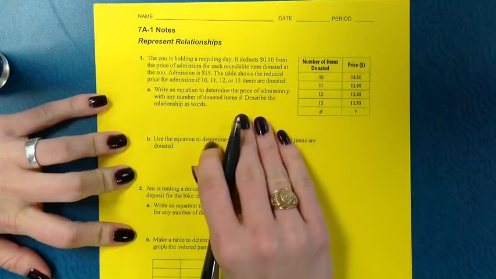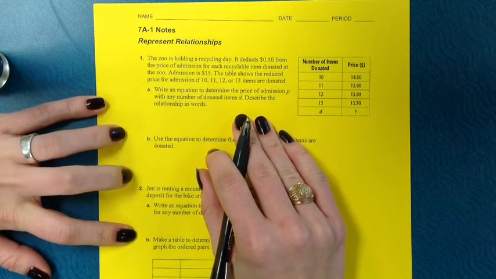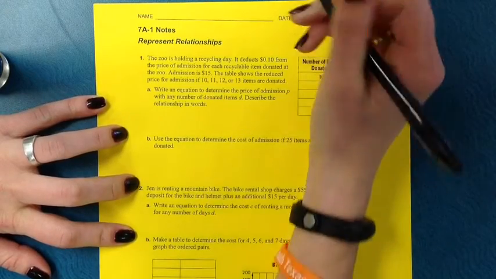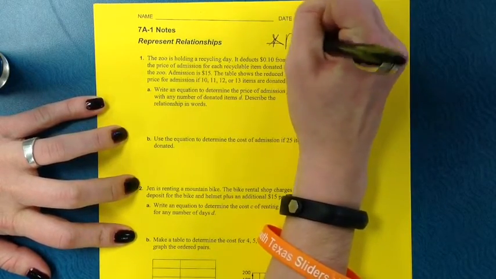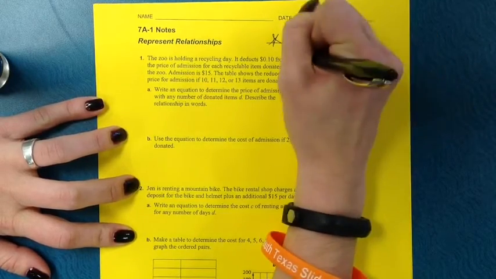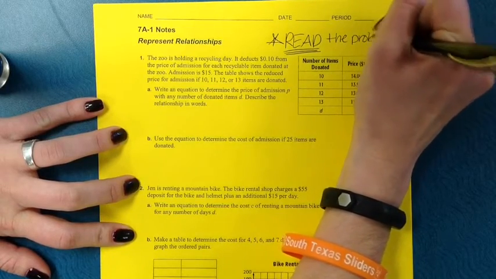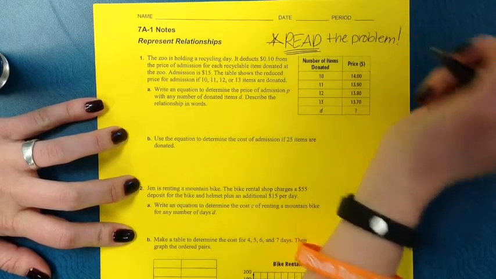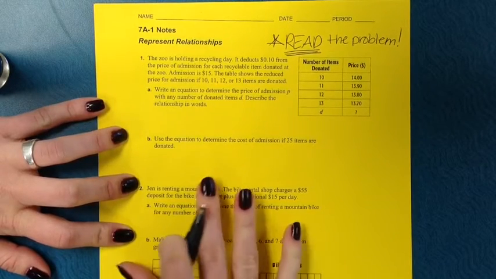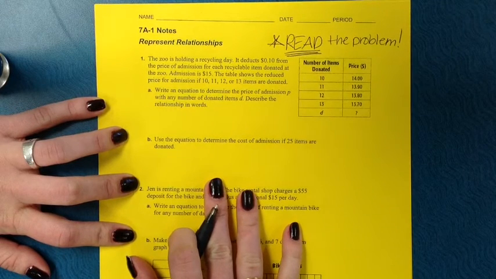So today we're going to talk about representing relationships. The first thing that's going to be really important for us to know is write really big at the top of your paper, read the problem. This seems really obvious, but a lot of the times we speed through problems and don't really pay attention. And in this case, we're representing relationships, and they're going to be different every single time. And a lot of the times, the information that is in the questions will be right there in the question itself. So we need to read the problem every single time and slow down and really pay attention to your details.